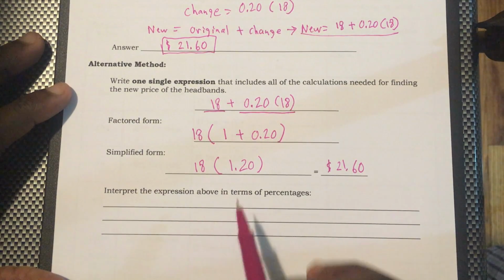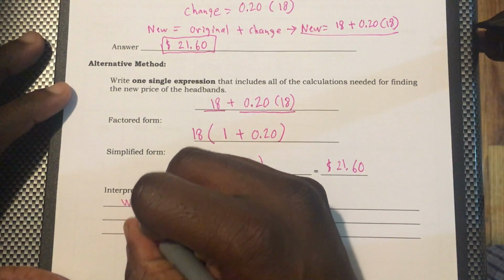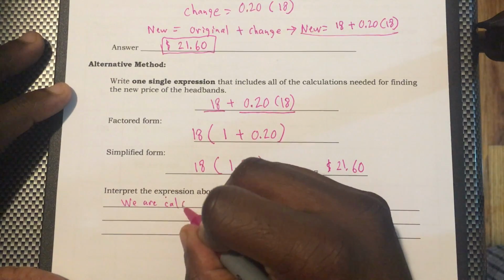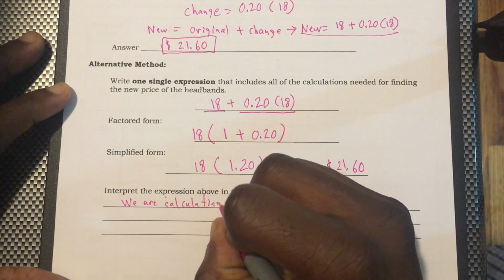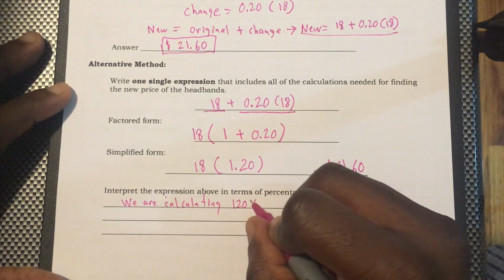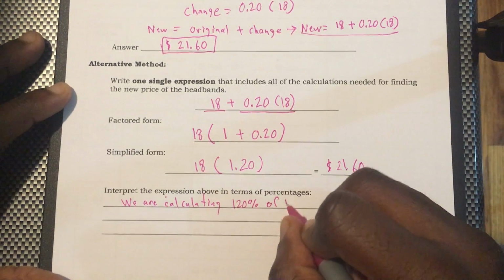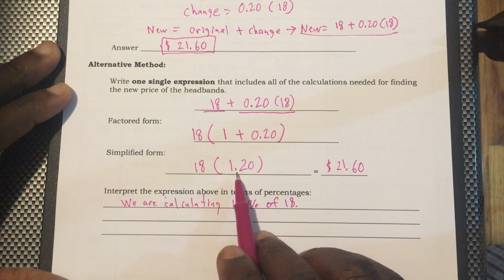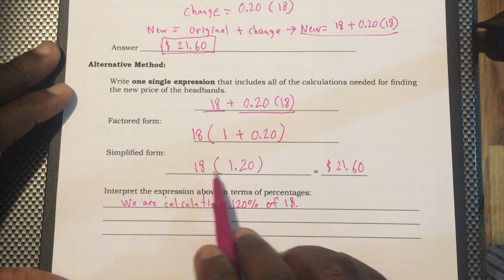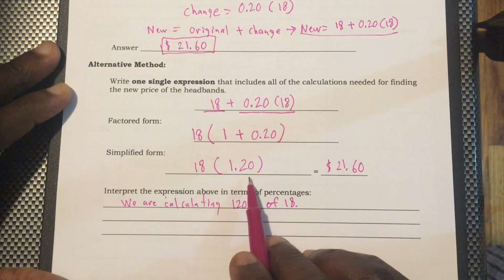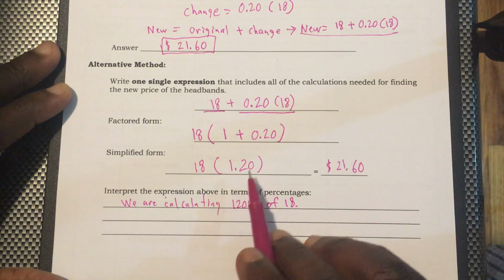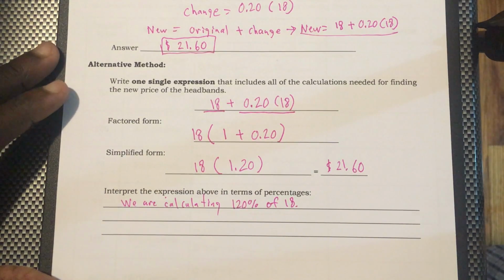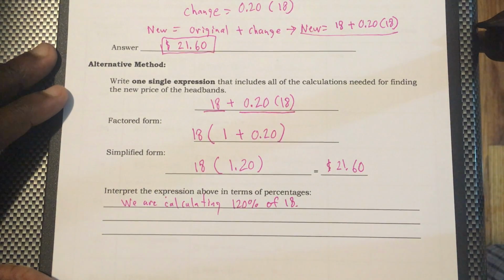Now, last but not least, interpret the expression above in terms of percentages. Very important. What we're doing here is calculating 120% of 18. When you look at it, 1.20, as soon as you get above 0, you're at 1 in terms of the decimal. That's 100% of 18. But I know that I was increasing, becoming more than 18. By how much? 20%. So it's 120% of 18 is what we have here. Meet you on the next page in 3, 2, 1.